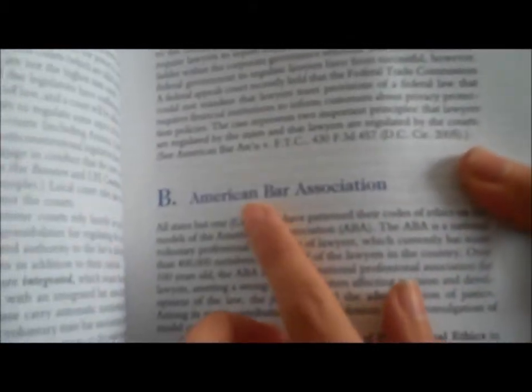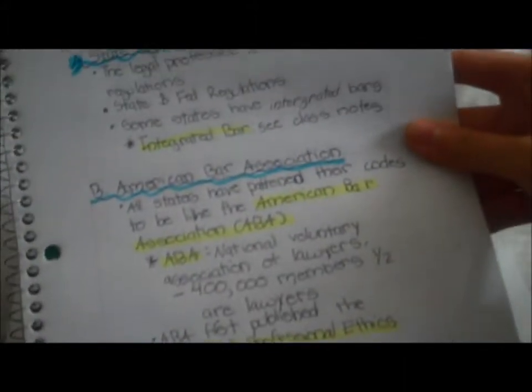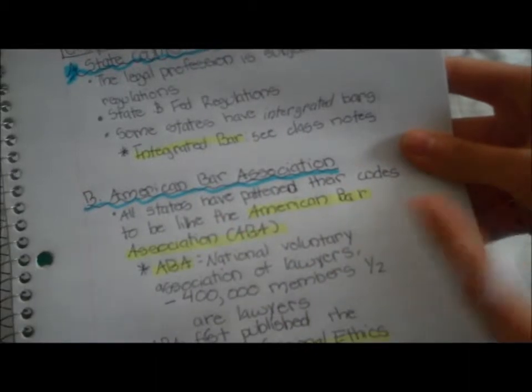And then the next part would be the second title, which is the American Bar Association. And again, I write that down and then I underline it.